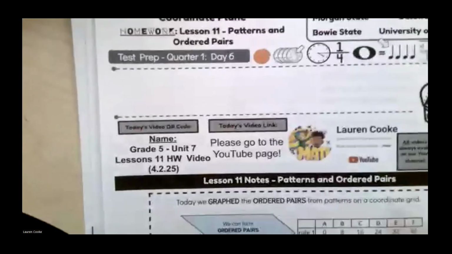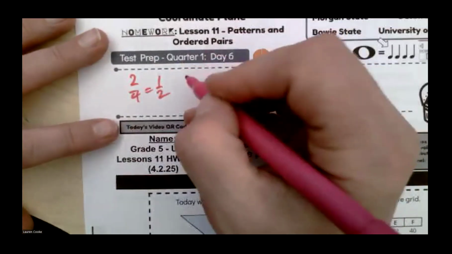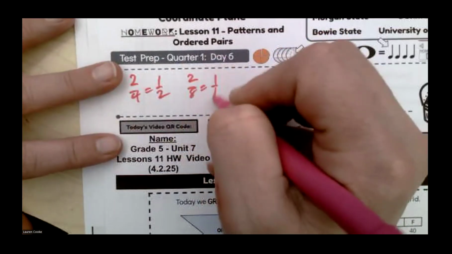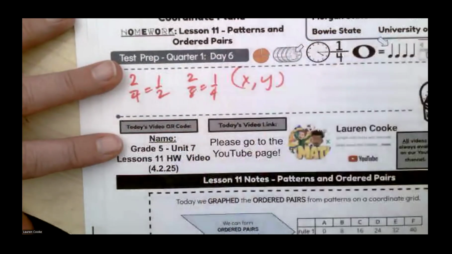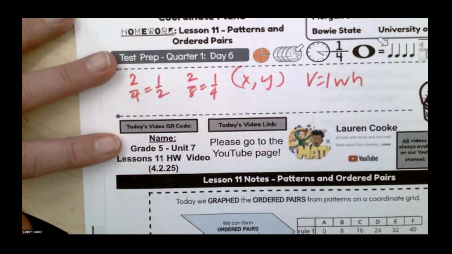Okay, so let's just remind ourselves a few things. 2/4 equals 1/2 and all the other things. 2/8 equals 1/4. X, Y are the coordinate points. Volume is length, width, height. And I'll have to see what other tools we're picking up along the way.